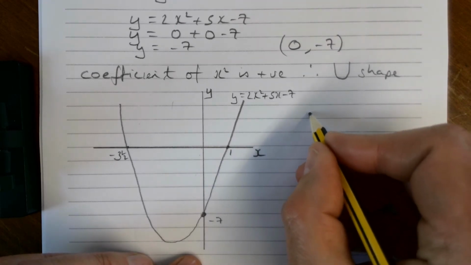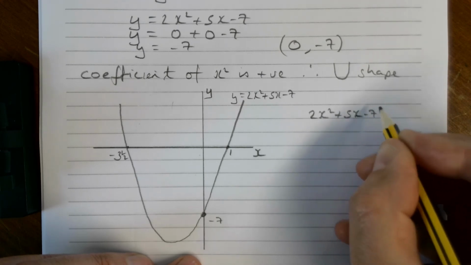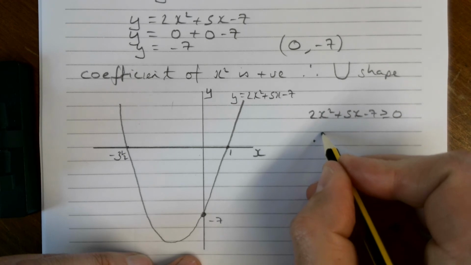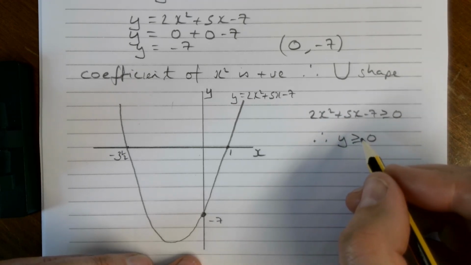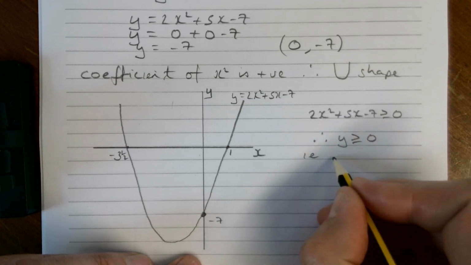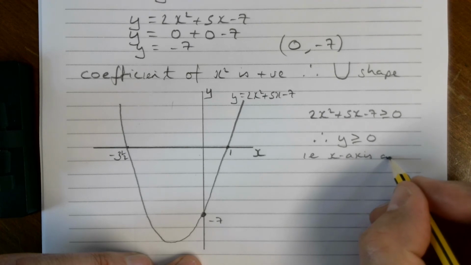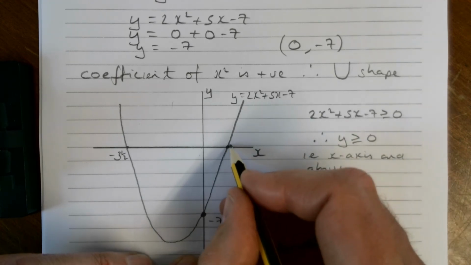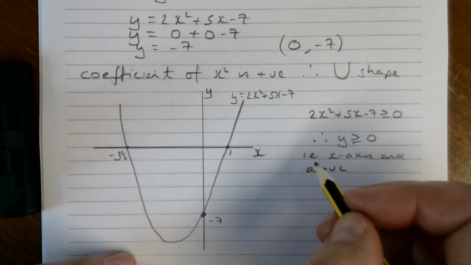We've been asked to solve where 2x squared plus 5x minus 7 is greater than or equal to 0. Therefore, y is greater than or equal to 0, i.e. it is the x-axis and above. So there's 2 regions. It's going to be here onwards, so bigger than 1 and less than minus 3.5.